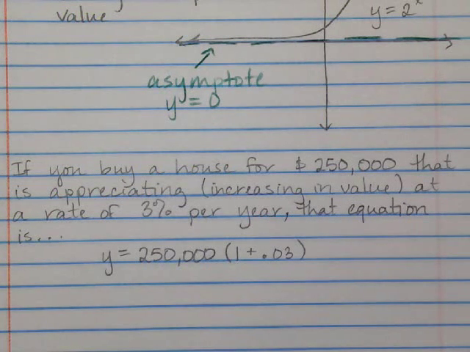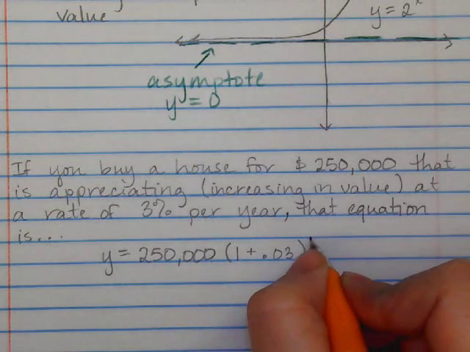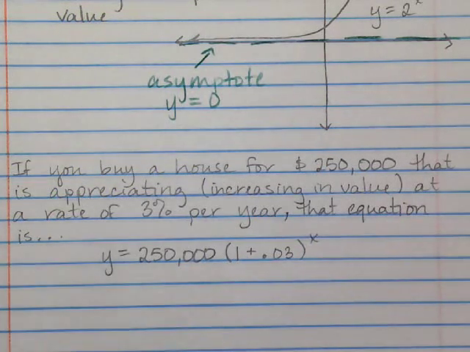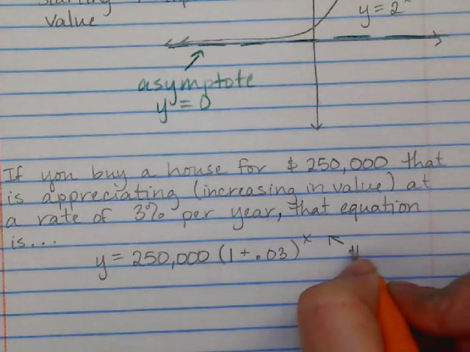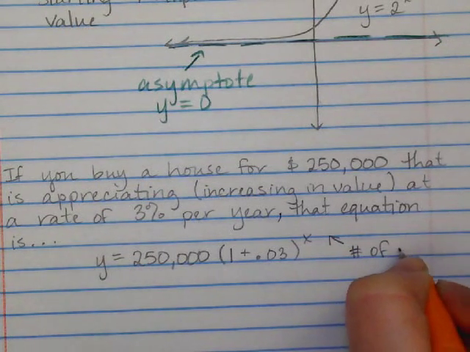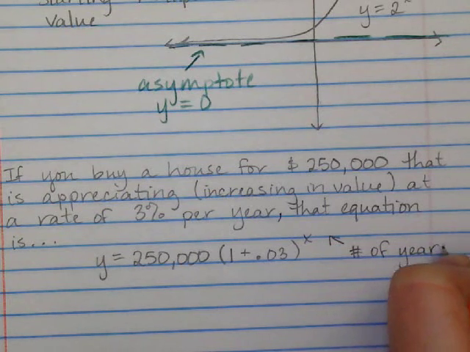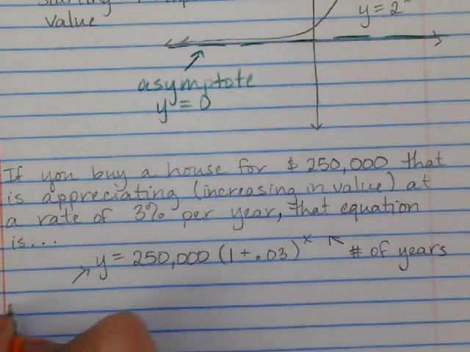So that's our 103% every year, as a decimal. And that is to the power of x. What does x represent in this particular situation? Years. And what does y represent? Total value.